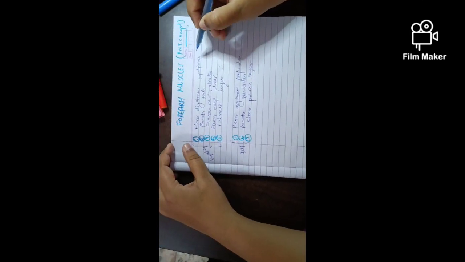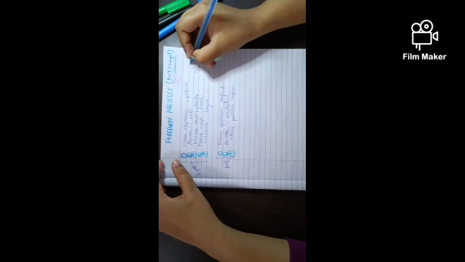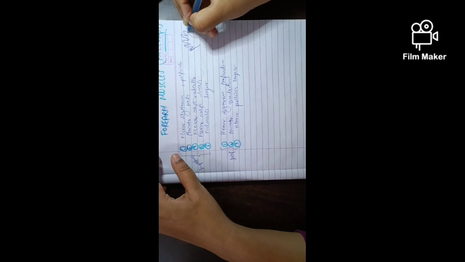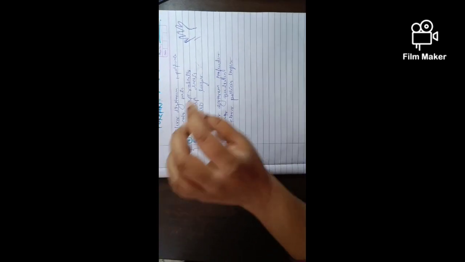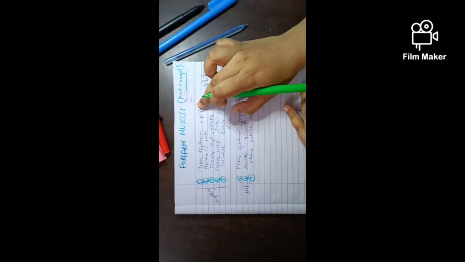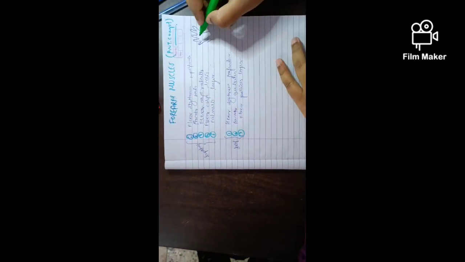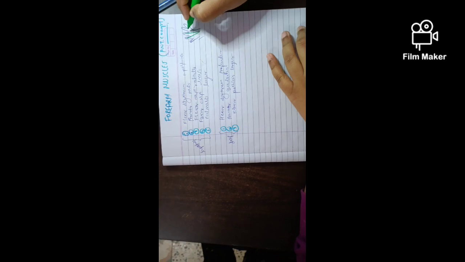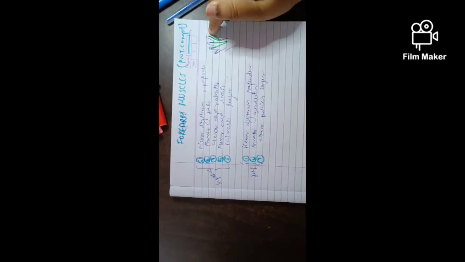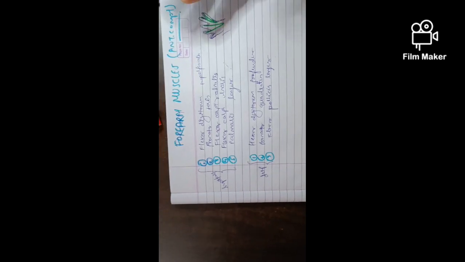Flexor digitorum superficialis. Imagine this is the hand, this is the thumb, and these are the 4 fingers. Flexor digitorum superficialis is a superficial muscle which gives tendons that are inserted superficially on the medial 4 digits.